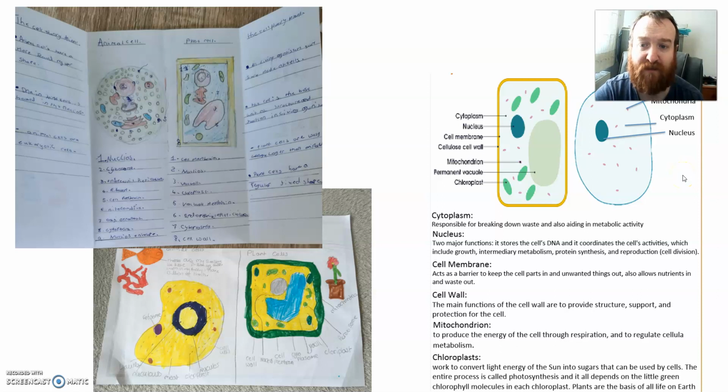Hello Year 7. You've uploaded some absolutely fantastic work on cells over the last week. Here's three examples. Really nice leaflets here. Some really amazingly detailed drawings, hand drawn of two types of cells. There's more of these organelles than you need to know. Okay, so that's a nice bit of research. You don't need to know all of these types.